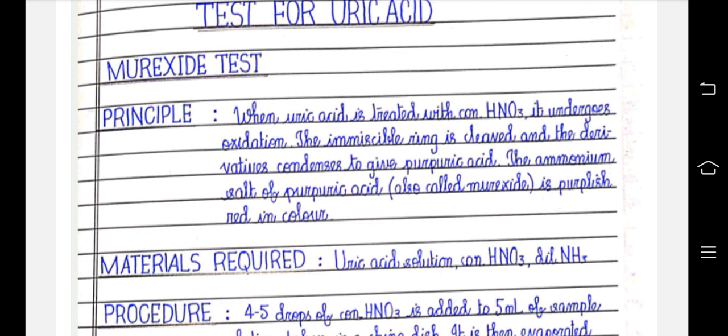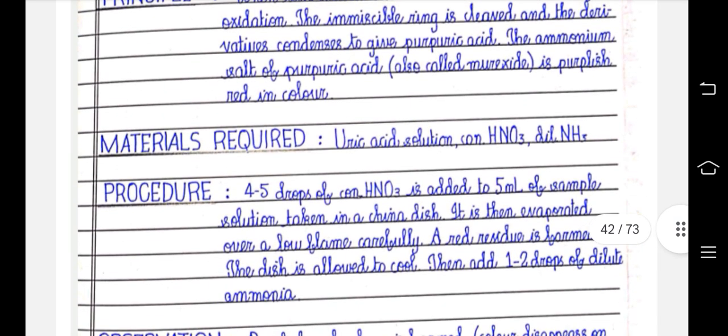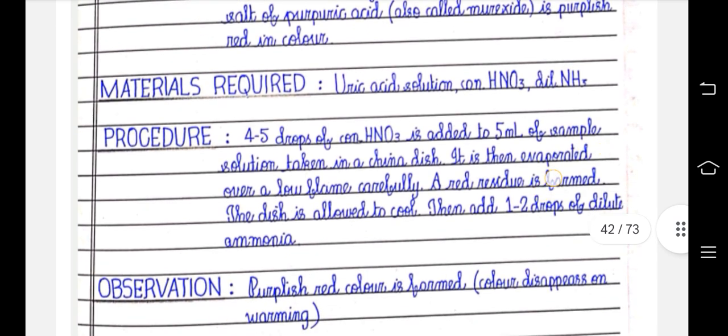Test for uric acid, murexide test. When uric acid is treated with concentrated HNO3, it undergoes oxidation. The imidazole ring is cleaved and the derivative is condensed to give purpuric acid. The ammonium salt of purpuric acid, also called murexide, is purplish red in color. Materials required: uric acid solution, concentrated nitric acid, dilute NH3.